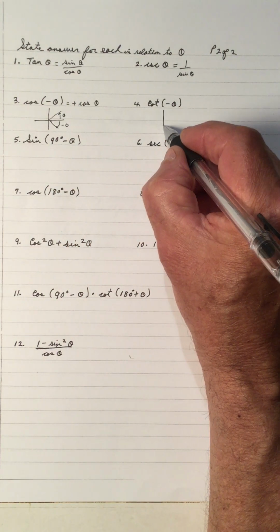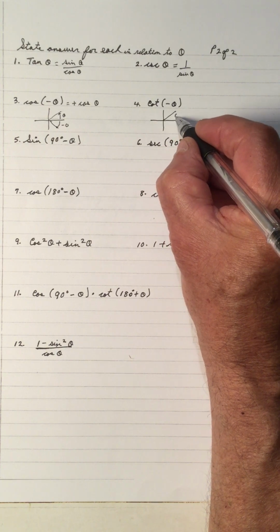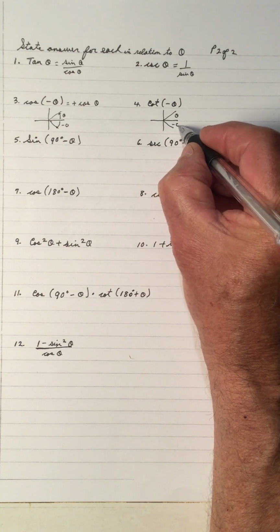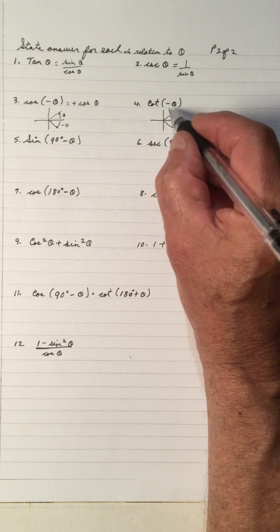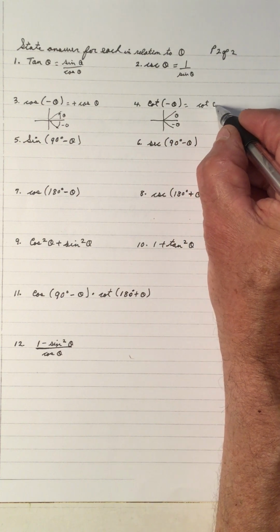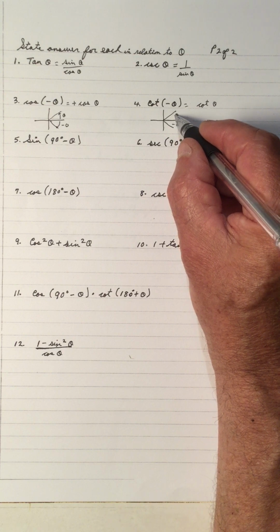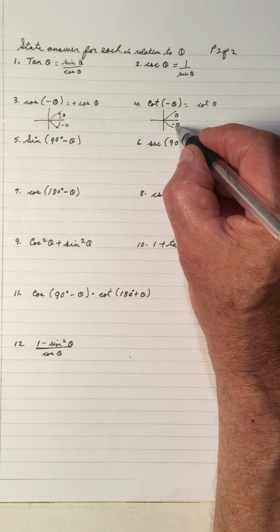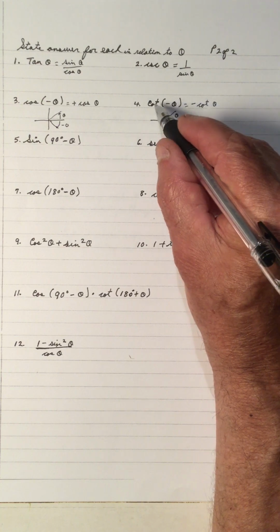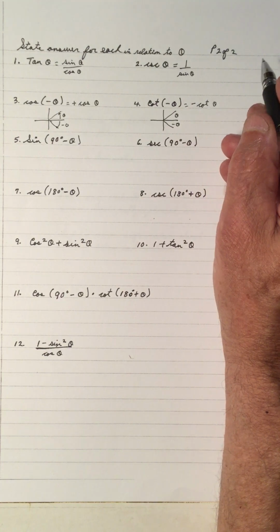And we have cot. Again, we have theta. Theta is, say, in the first quadrant. Negative theta is in the fourth quadrant. So let's look at cot of theta. Cot in the first quadrant is positive, but cot in the fourth quadrant is negative, so that's the negative. So the cot of negative theta is the negative of cot theta.